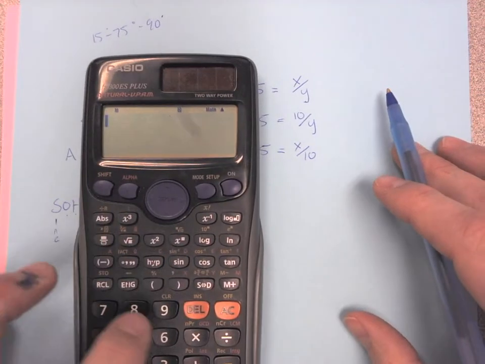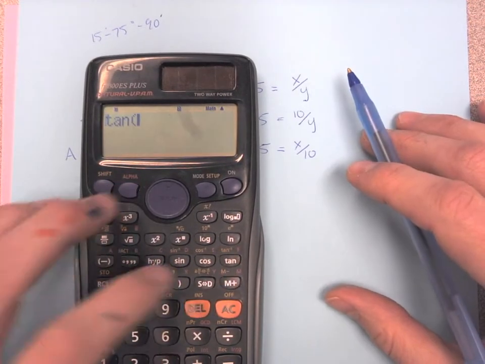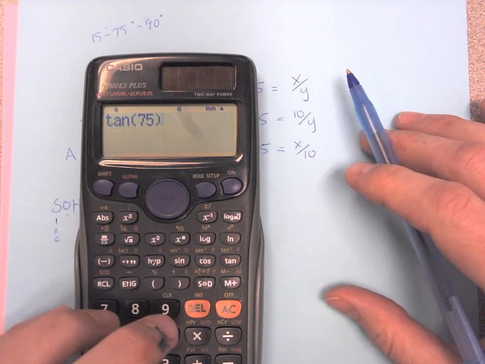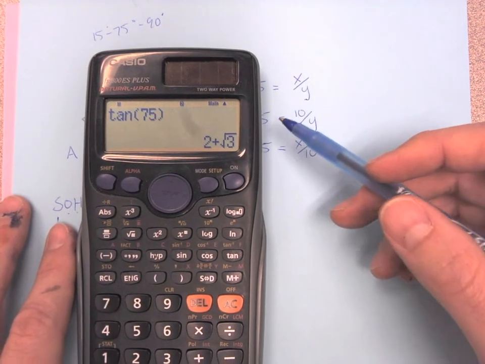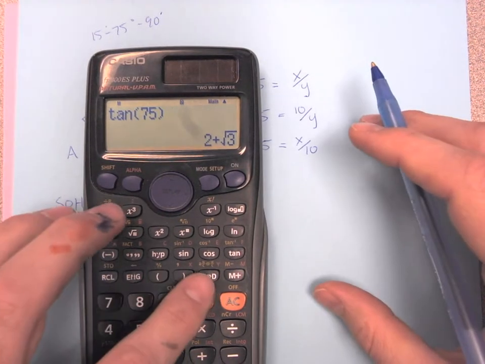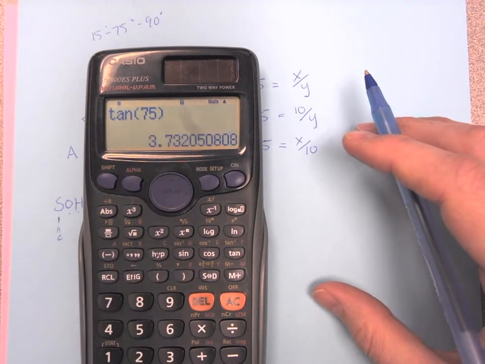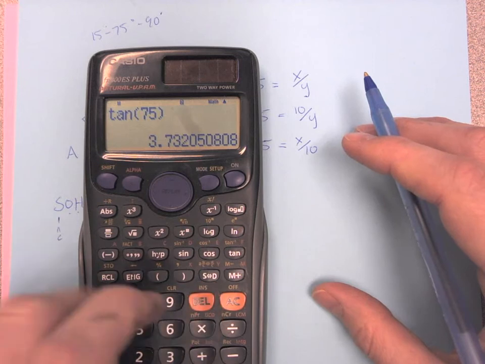Tan 75 will give us a decimal. So let's check this out. Okay, if I go in here and I go tan 75, it's going to give me this kind of funky thing, 2 plus root 3, right? So what we can do if we want to, as an exact, we're going to go like this. S to D will change this to a decimal.